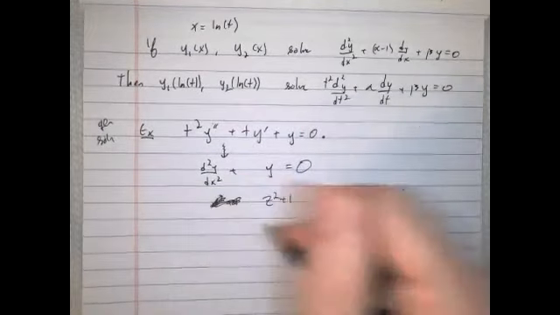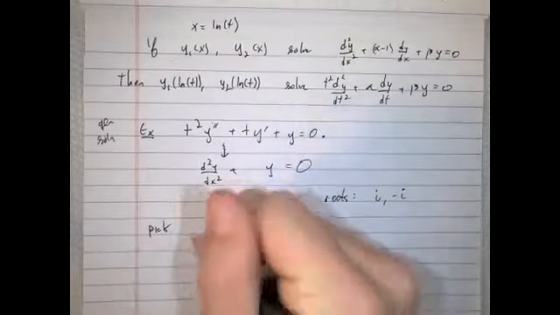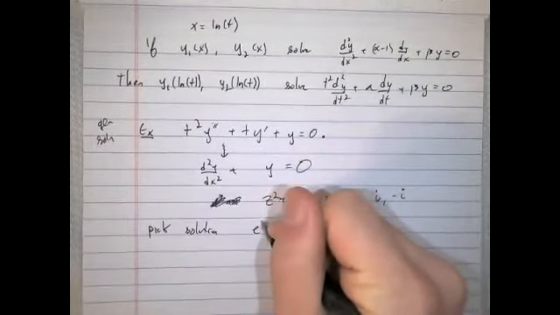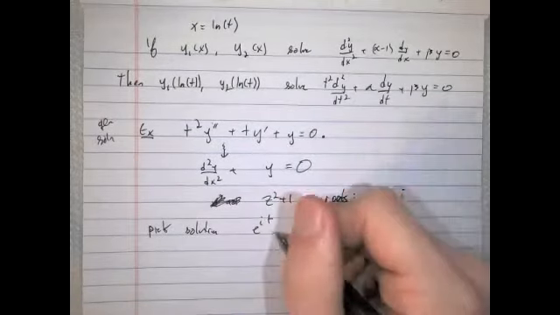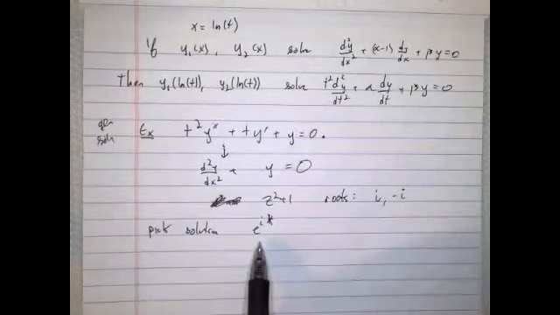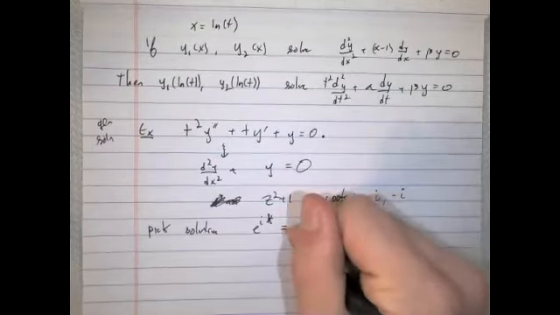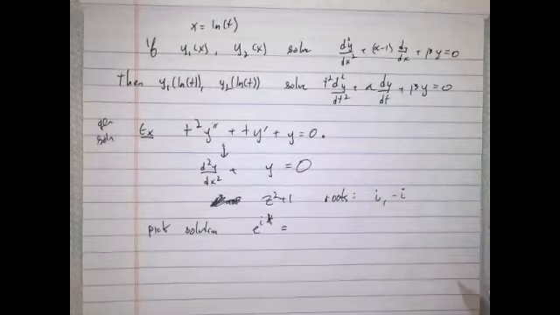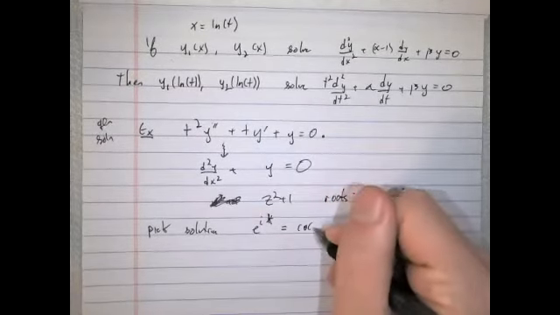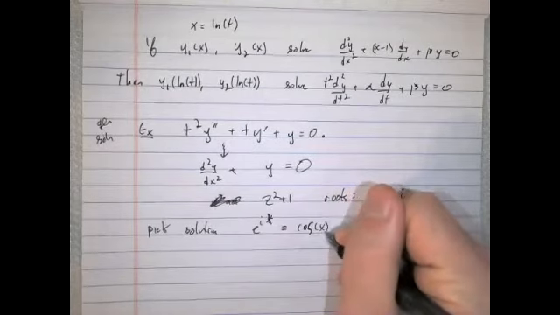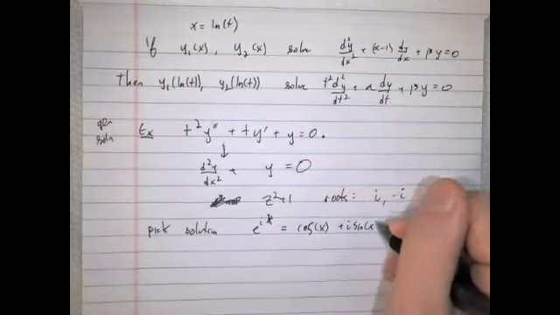And so if we pick a solution e to the ix, what two solutions do I get from this one complex solution? By Euler's equation, what is this? Cosine x plus i sine x. Exactly. Cosine of x plus i sine x by Euler's equation.